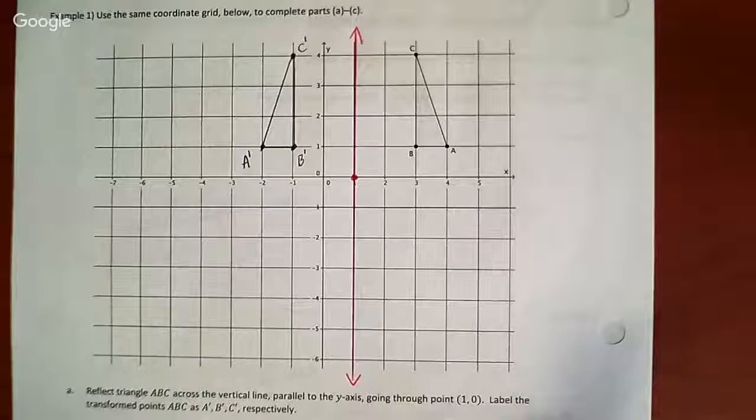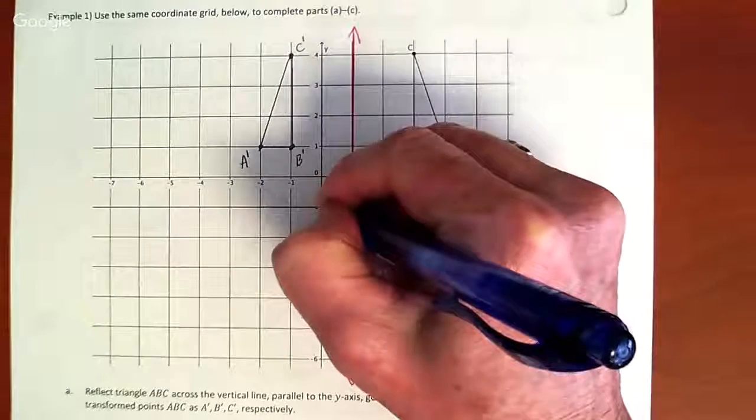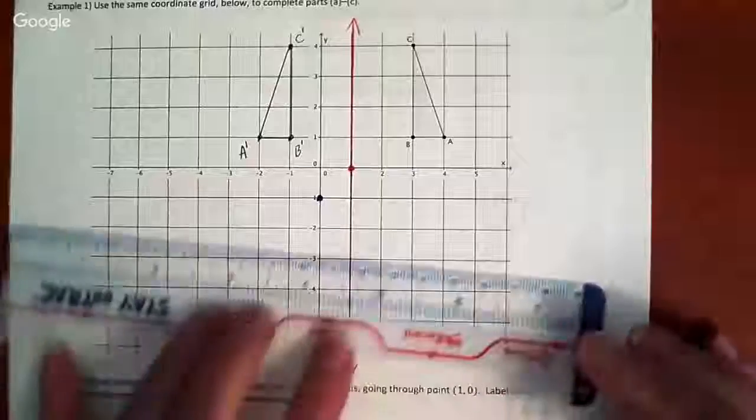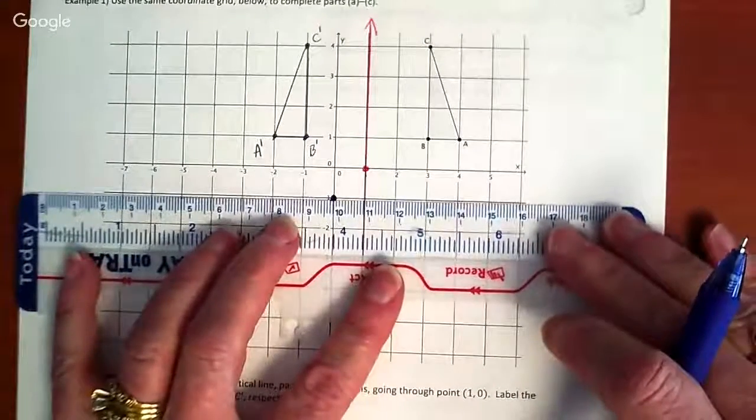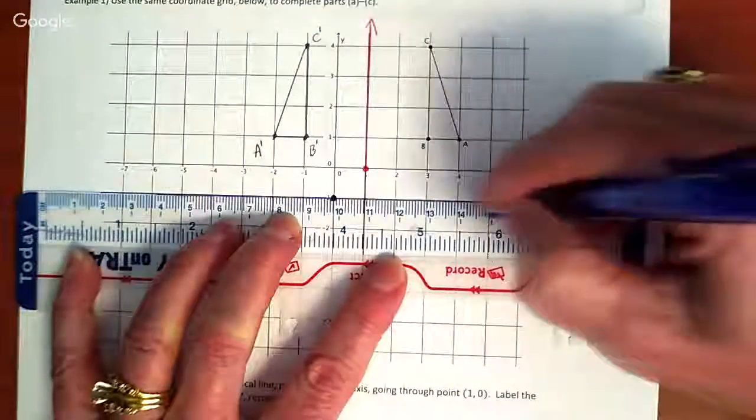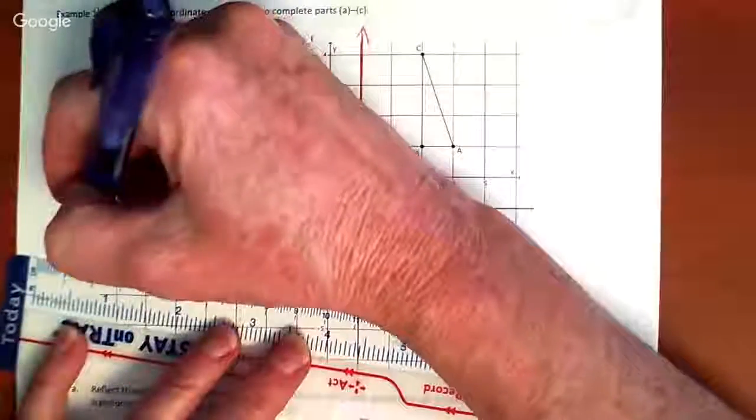And our points, I'm going to tell you what those are in a second, because then we have to move it down. Part B says to then reflect A prime, B prime, C prime over the horizontal line parallel to the x-axis, going through 0, -1, which would be here. 0, -1, which is this point right here. So I'm going to draw that line right here. Always make sure you go through the entire coordinate plane.